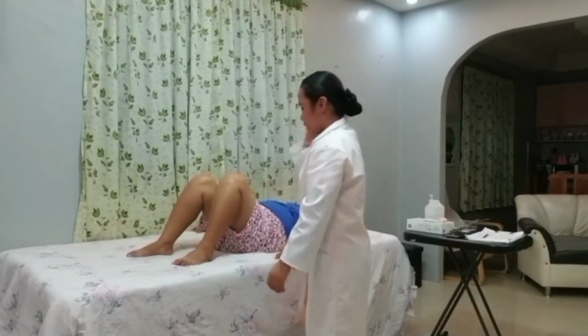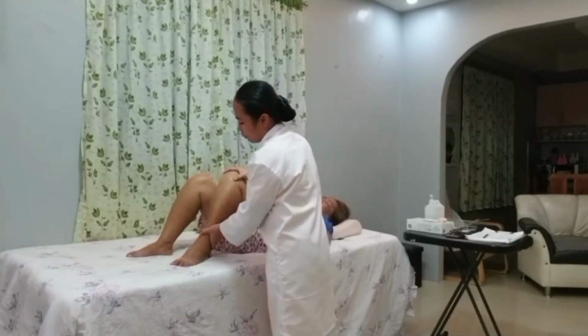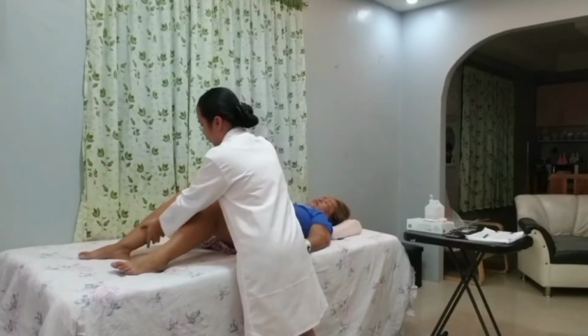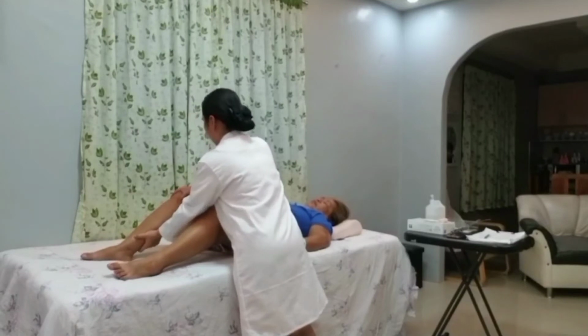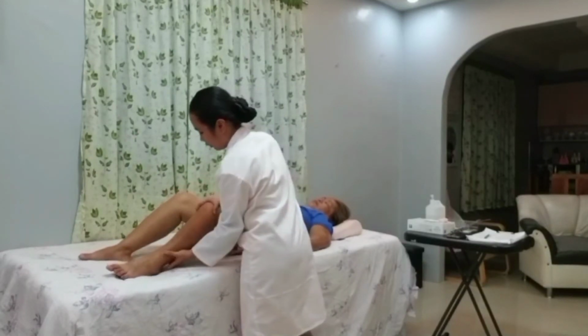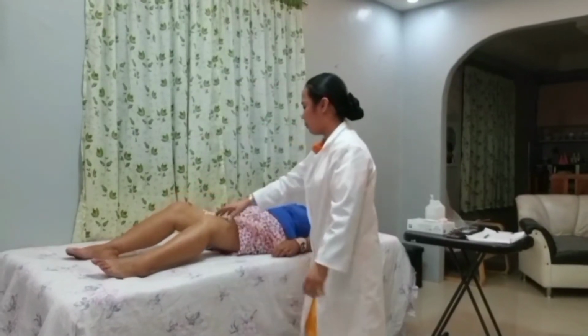Okay, thank you. So now for the quadriceps po, it is in a partially bent position. Then I will try to flex po. Okay. Sa kabila naman. Okay, thank you po.